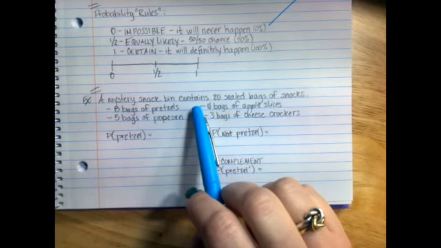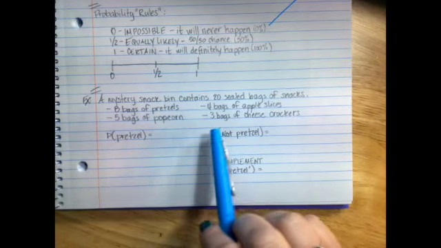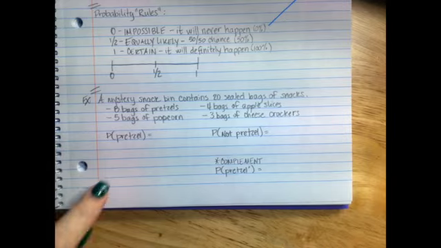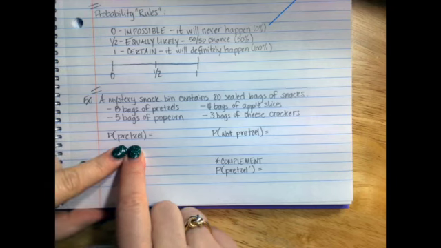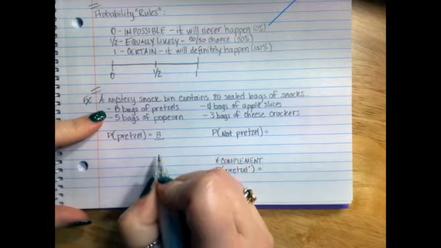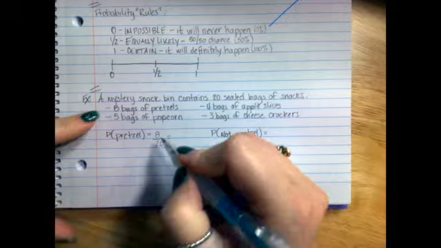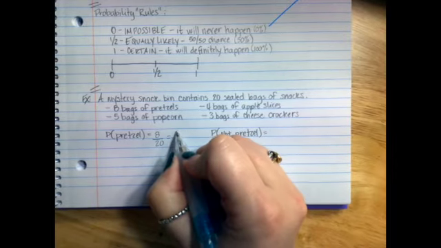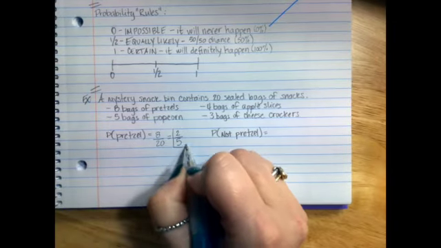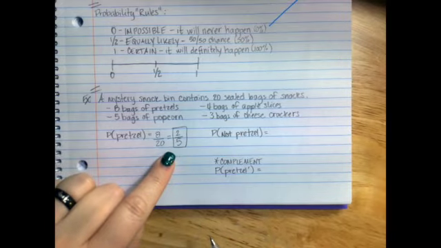We have a mystery snack bin that contains 20 sealed bags of snacks. 8 are pretzels, 5 are popcorn, 4 are apple slices, and 3 are cheese crackers. So what is the probability of pulling pretzels? There are 8 pretzels, 8 of those bags out of the 20. You need to simplify, so 4 can go into both. 8 divided by 4 is 2. 20 divided by 4 is 5. So the probability of pulling a pretzel bag is 2/5, 2 out of 5.